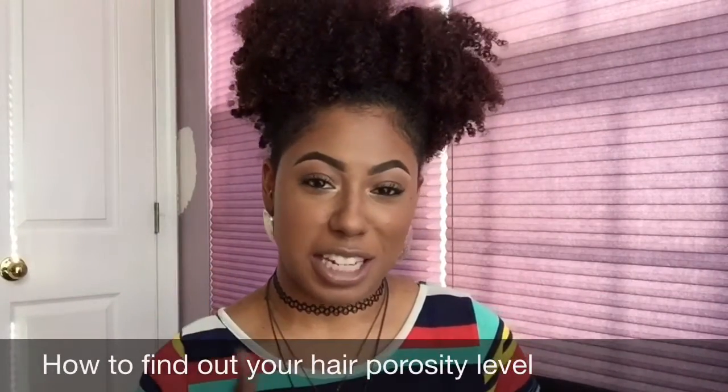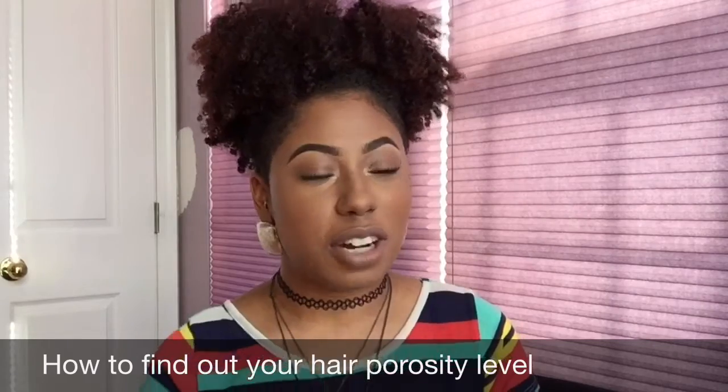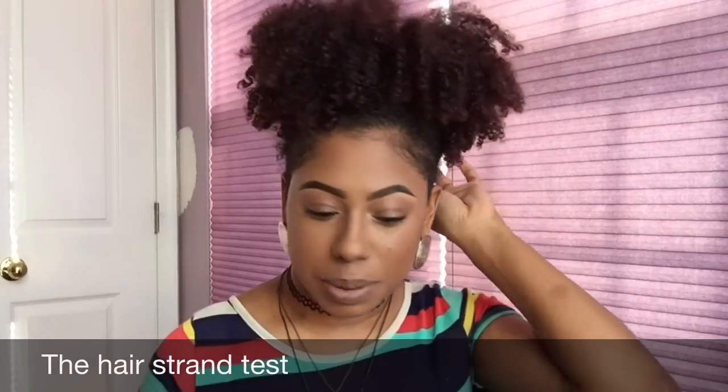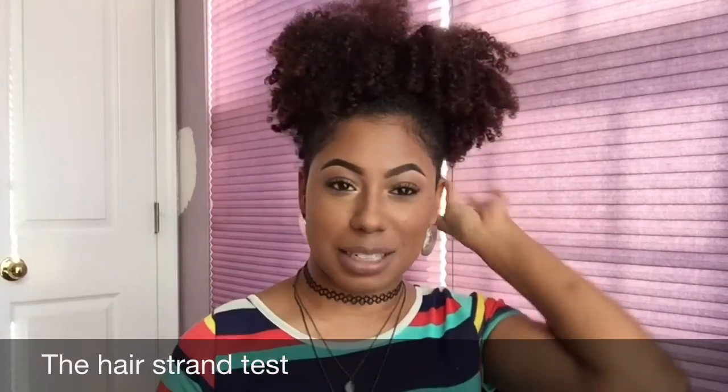Now, there's two ways that you can determine your hair's porosity. The first way is to do the hair strand test, which is taking a piece of your hair, and I guess I can demonstrate this real quick. You take a strand of hair, right? And you also take a water spray bottle.